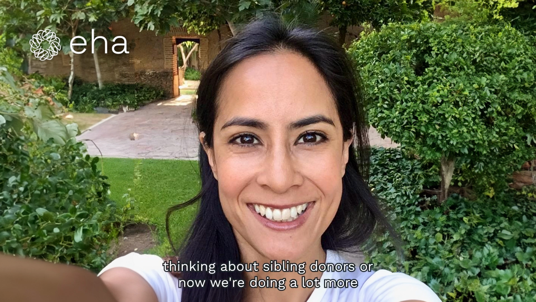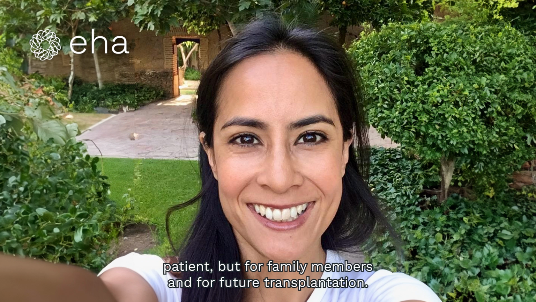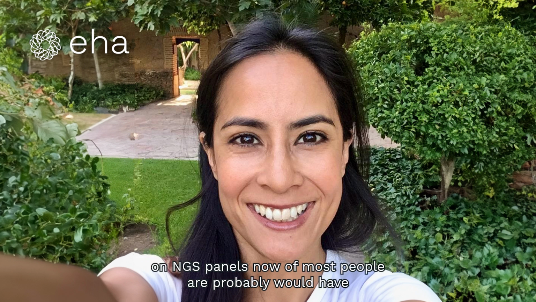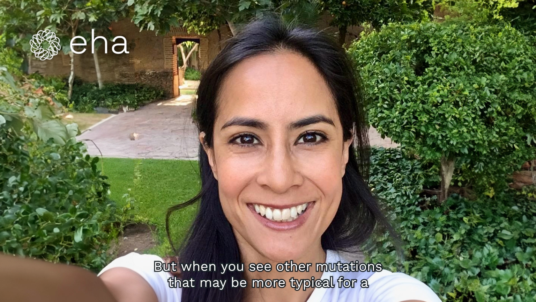And the other thing I think is really important to think about with germline screening is transplantation. If you've got a family history or any indication that there may be a germline predisposition, you're thinking about sibling donors, or now we're doing a lot more haplo donors, it's a major issue. So not just for the patient, but for family members and for future transplantation.